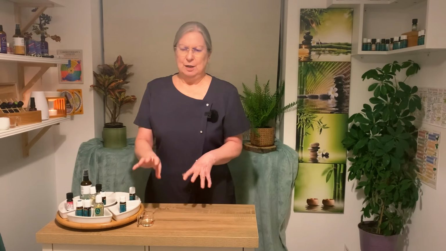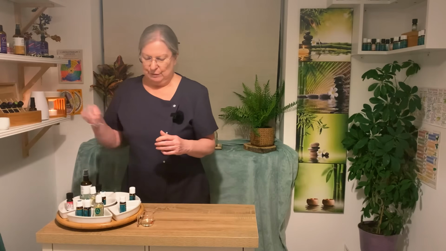So possibly that one leans itself towards a sports massage one. It's much more herbal, that mixture. So if you wanted to use it for maybe an upset stomach, I would possibly use a slightly different blend.